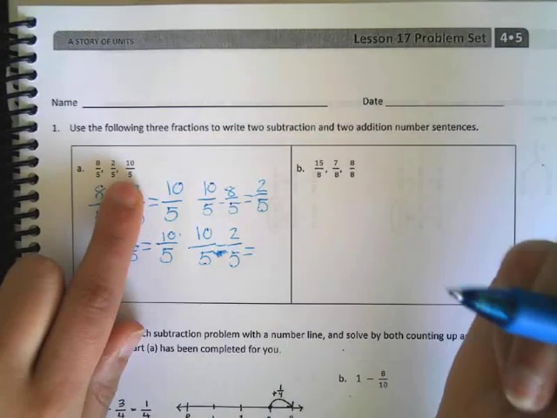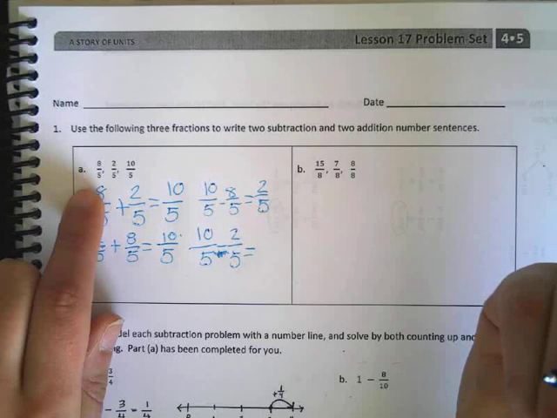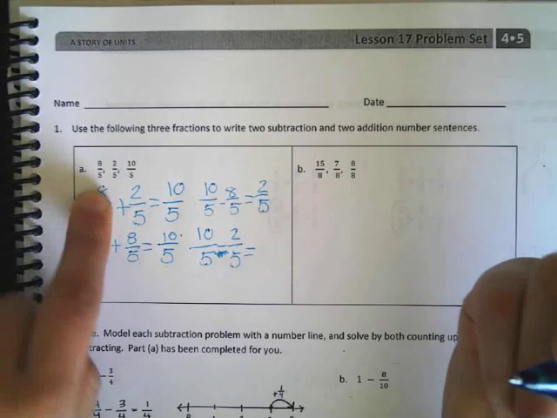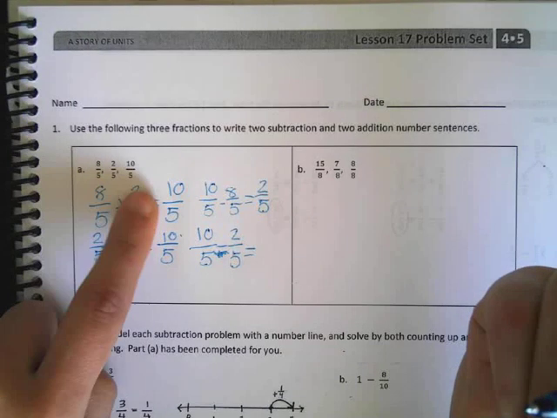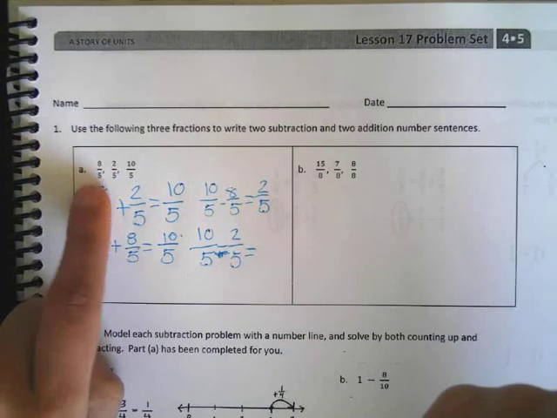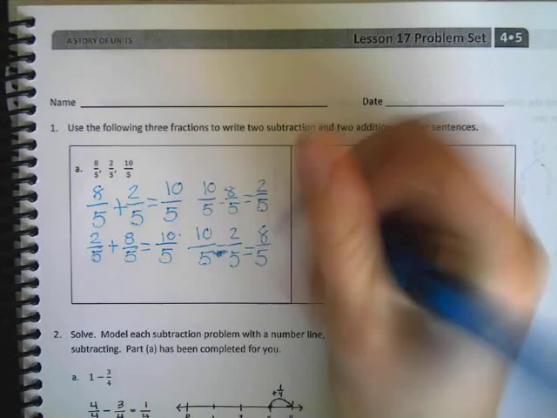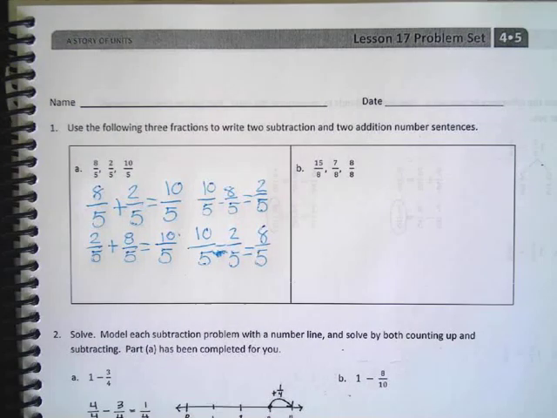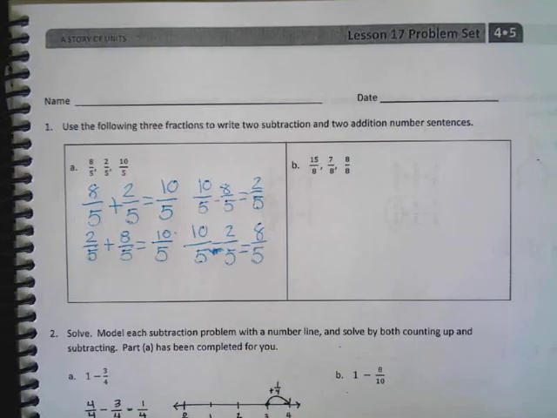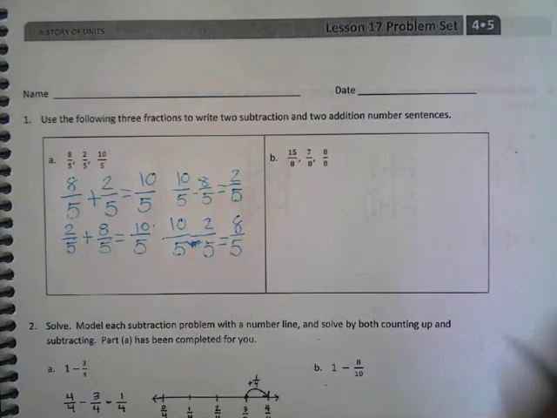I subtracted the 2 fifths, so up here I use my 10 fifths, I use my 2 fifths, so what's left? Lucas, look at me, bud. Look at these three numbers. We used 10 fifths, and then we subtracted 2 fifths, so what's the only number we have left? 8 fifths, yeah. It gets confusing. You have to make sure that you're only using each one once. All right, go ahead and try B on your own. I will be doing it up here, and you can check your answers with me, okay?